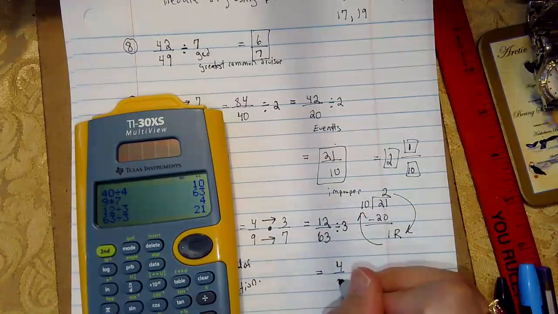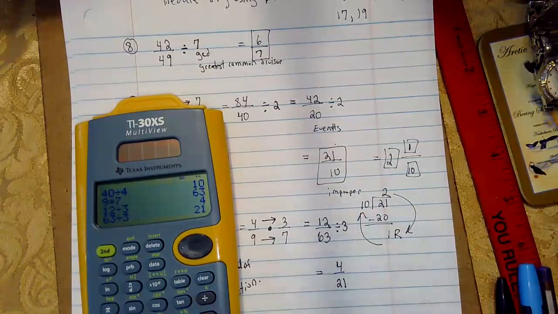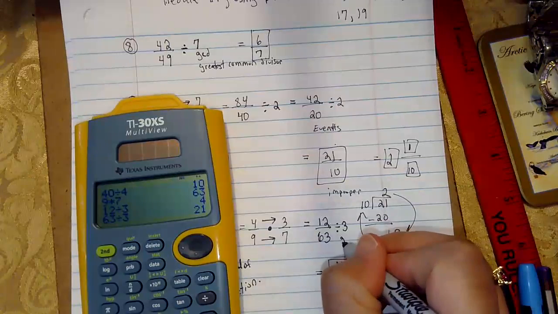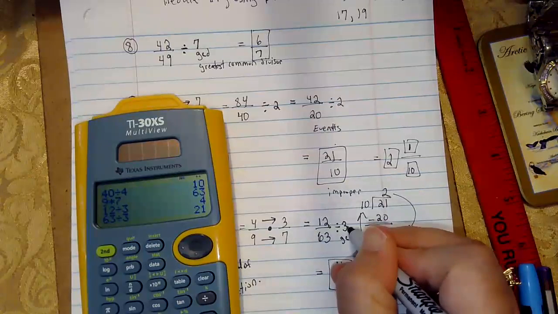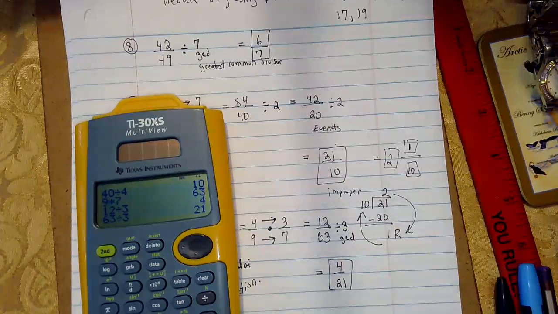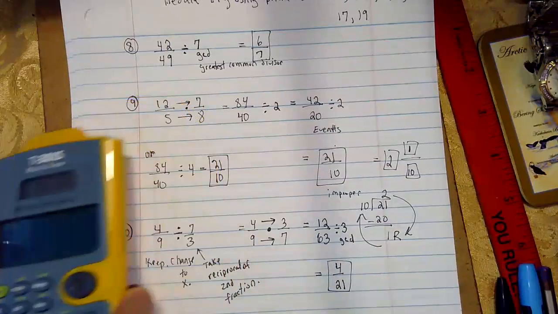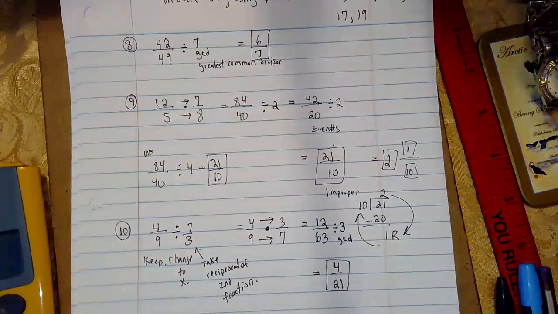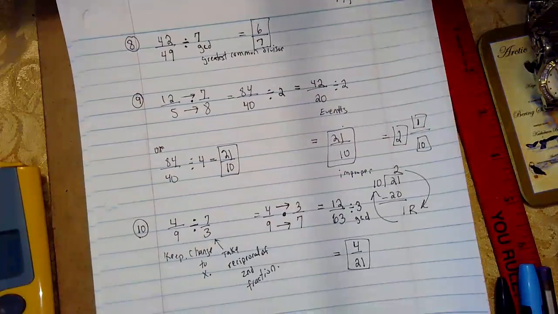Yep, 21. And I don't think that can be reduced again. Remember, these are called greatest common divisors. So you want to communicate that with your instructor, okay? Your greatest common divisor, you want to communicate that with your instructor, okay? Greatest common divisor. Okay. All right, so let's go to 11.